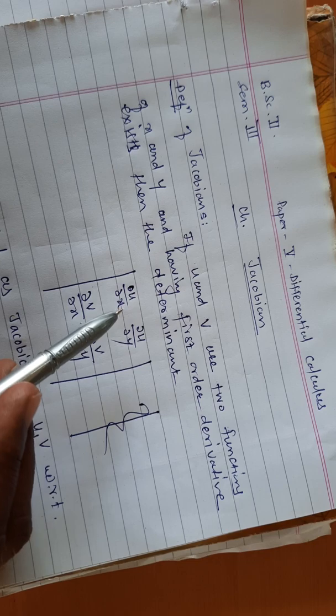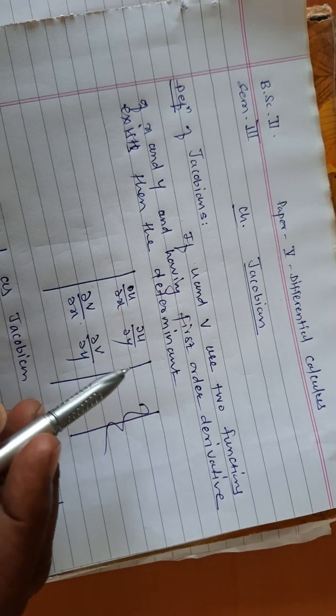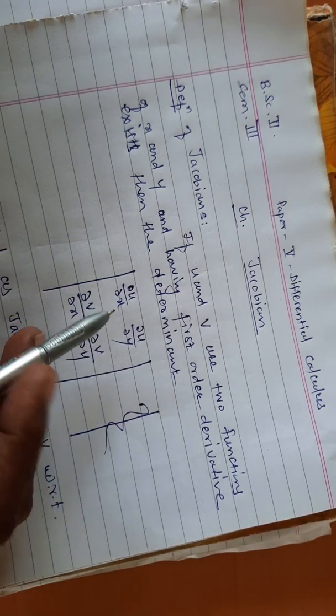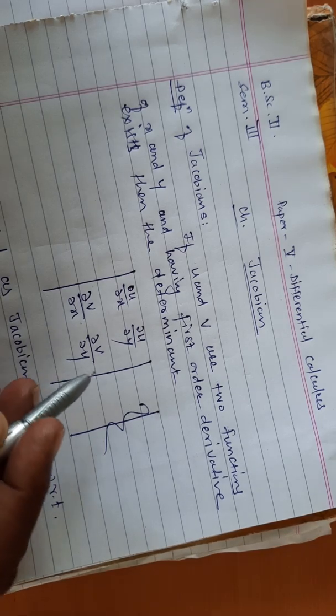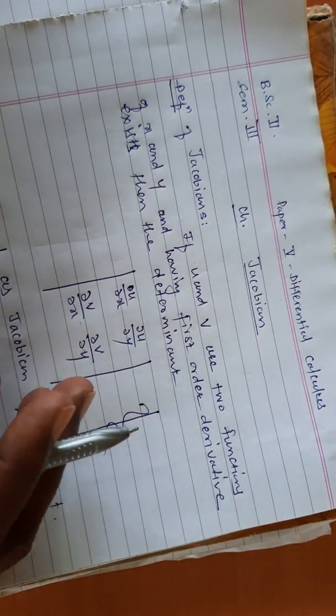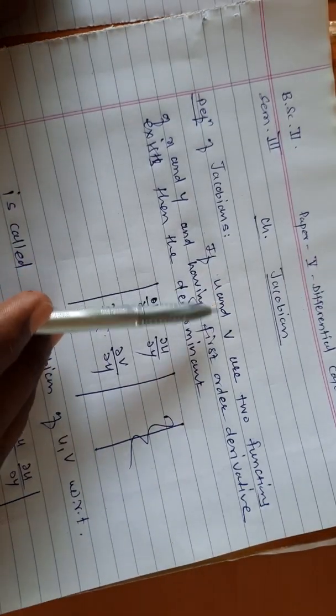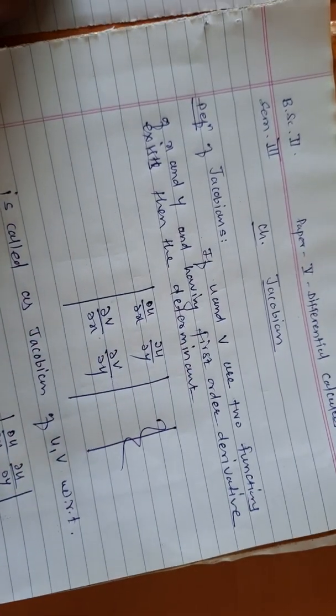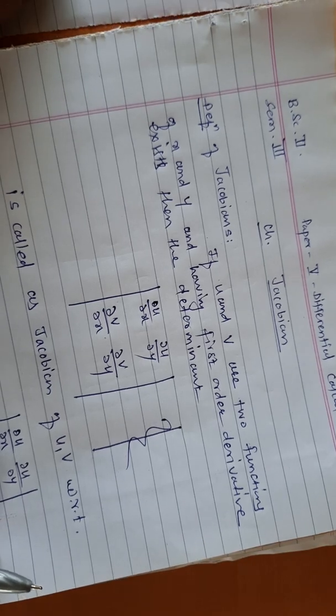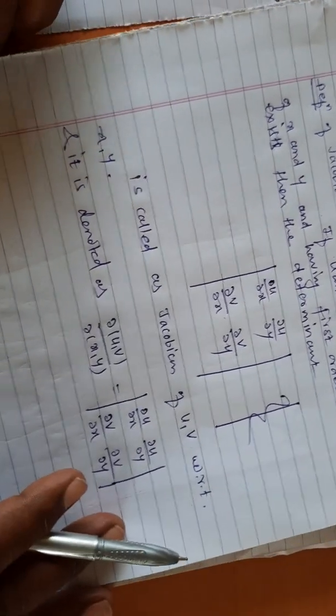These all the partial derivatives exist, and after that we have taken the determinant of this, and the determinant is the Jacobian of u, v with respect to x, y. Here u and v are the two functions. Now we are going to see the definition of Jacobian for three functions.